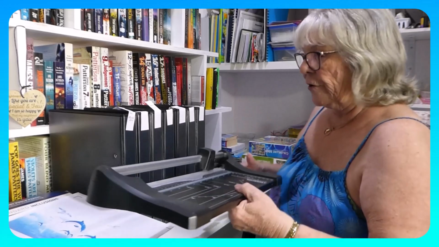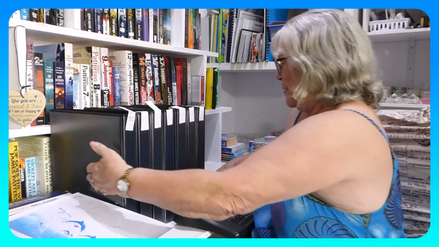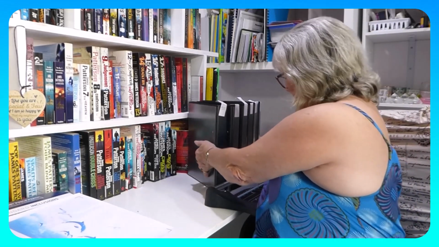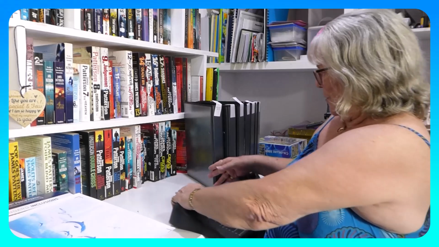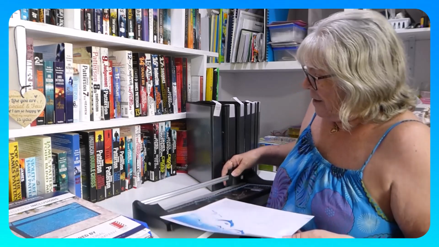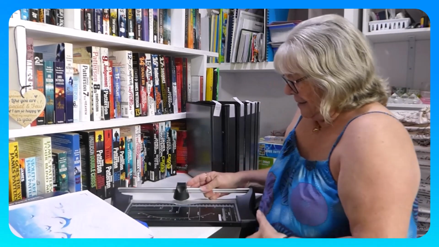So I've actually got a craft cutter. You can see I've moved the files down ready. And I'm running out of space to work. So I'm going to move that over there, just so you can see what I'm doing. So I'm going to push it to that end.